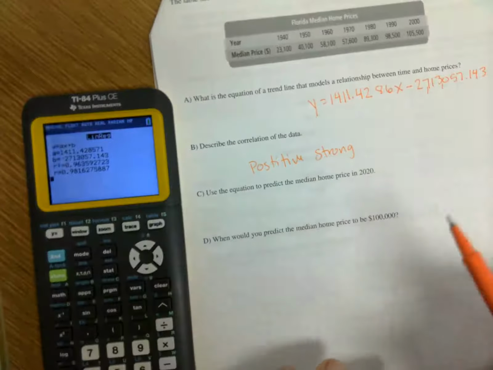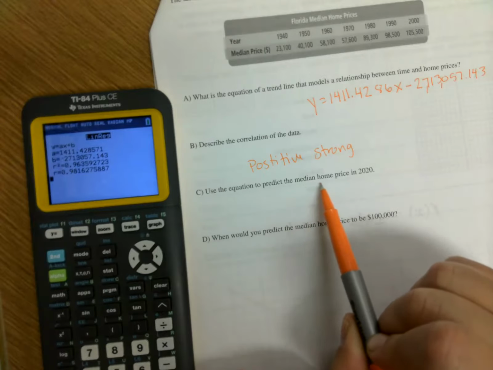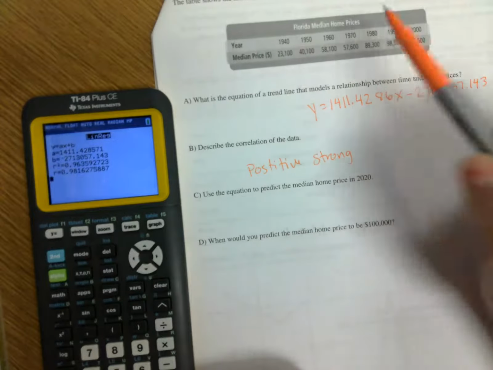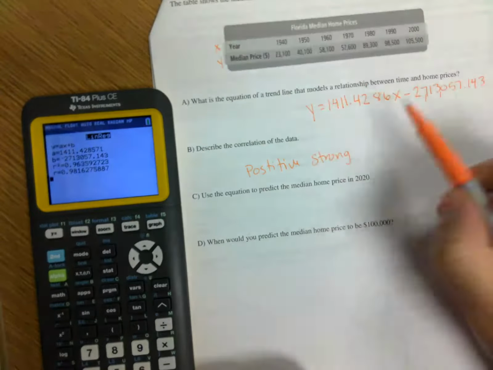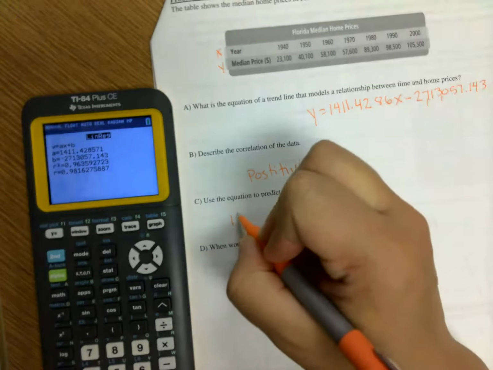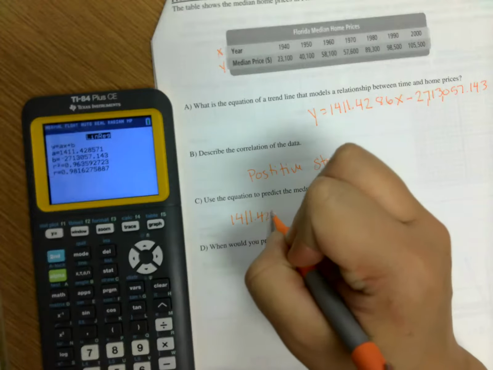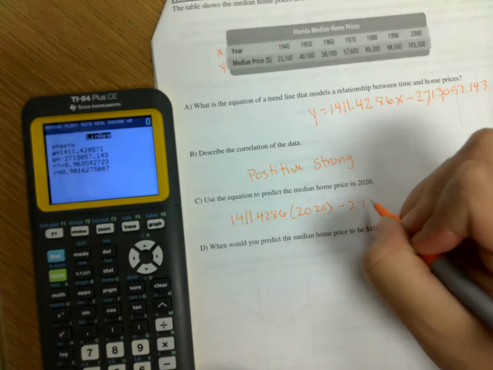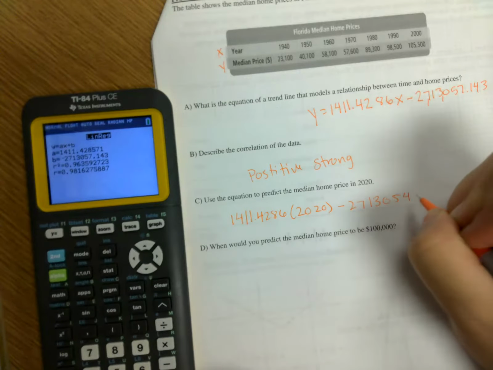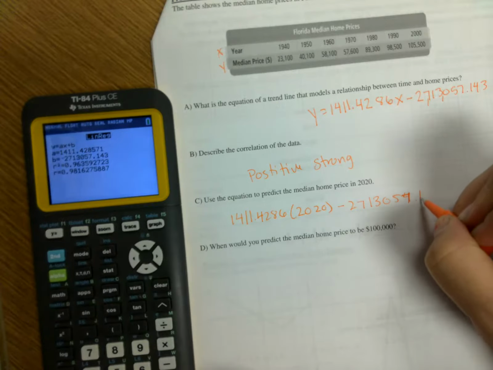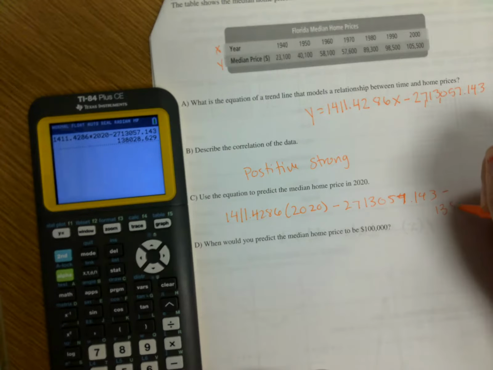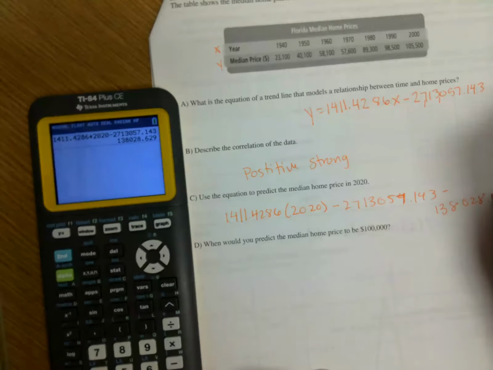Using this equation that we just have right here, if we want to predict the median home price for 2020, so that was my years, that was my inputs. If you want to put the X here, the Y here, that means I'm going to plug 2020 into this equation. So if I were to write it out, 1411.4286, I'm plugging 2020 into this spot, minus 2713057.143. And I would get 1380282. So that would be my prediction.